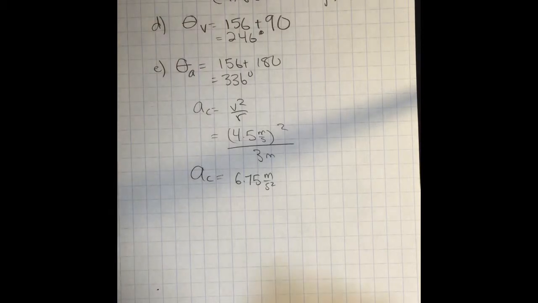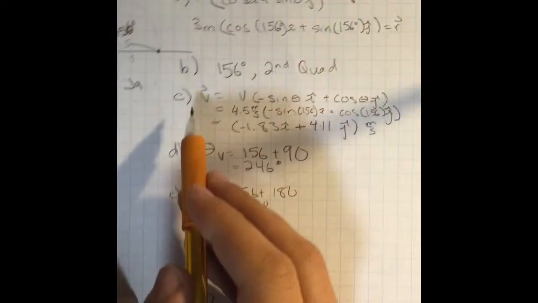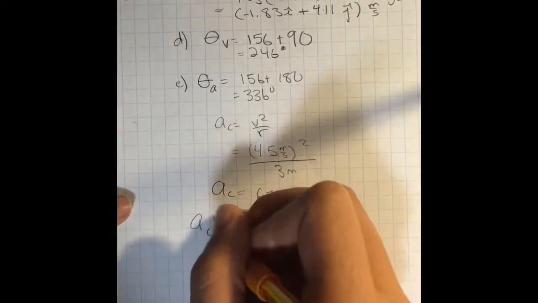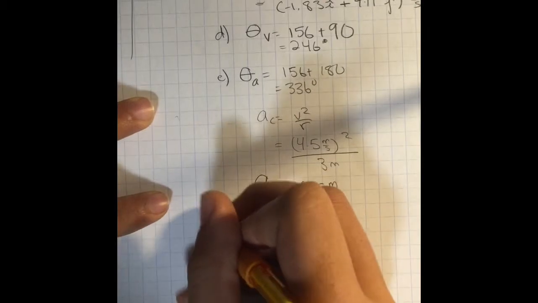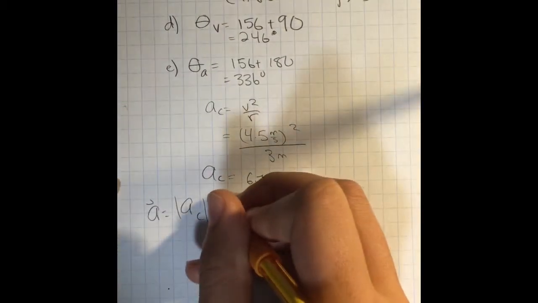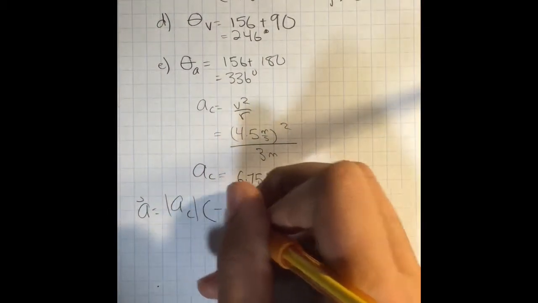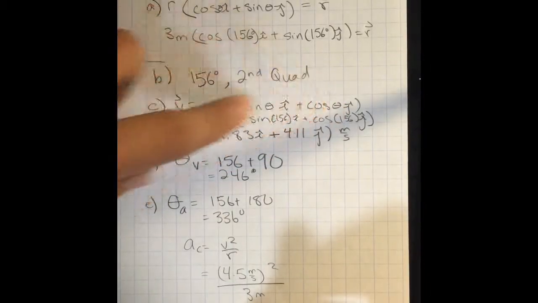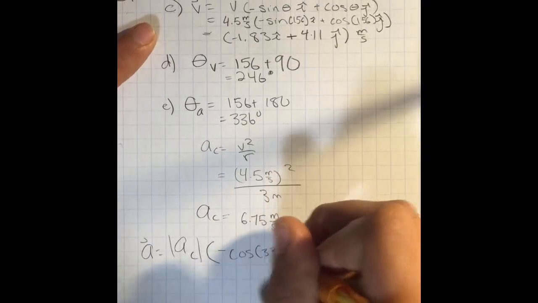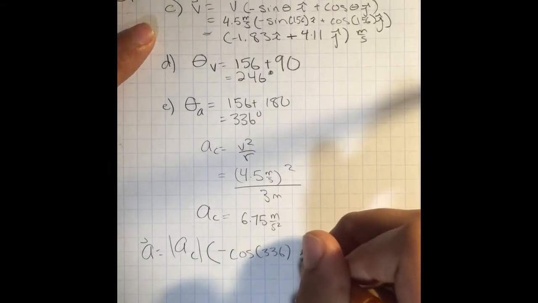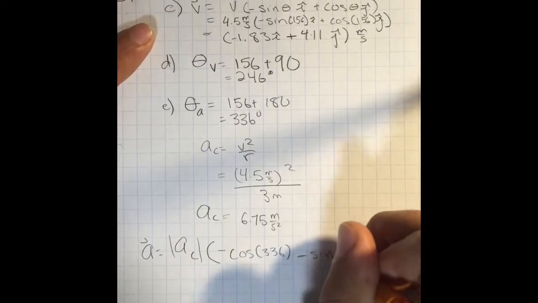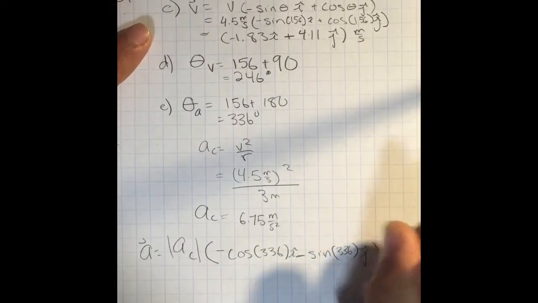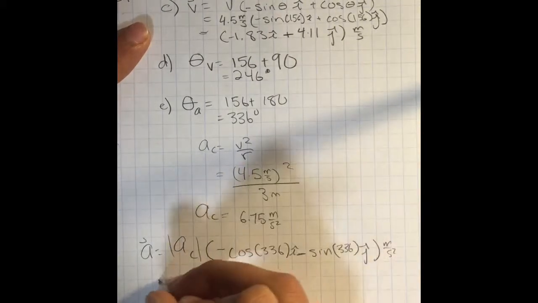So from up here, you do the centripetal acceleration, the magnitude of it, times negative cosine, because you're taking the derivative again from the statement above, negative cosine of 336 i hat minus sine of 336 j hat meters per second squared.